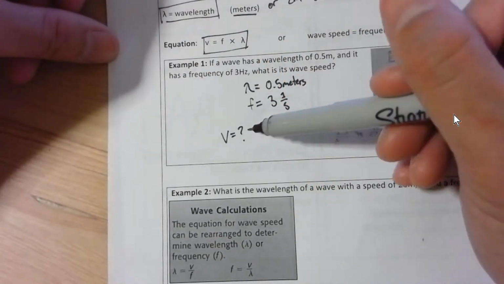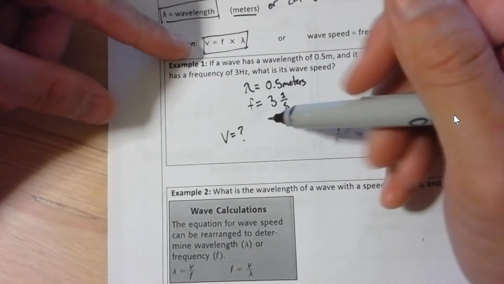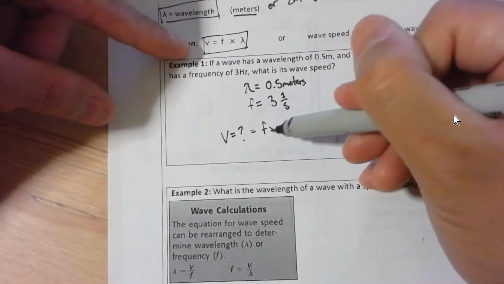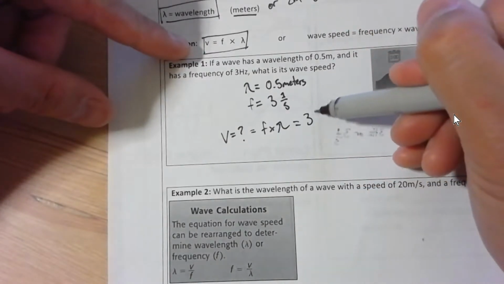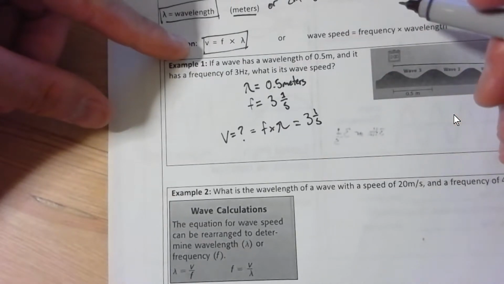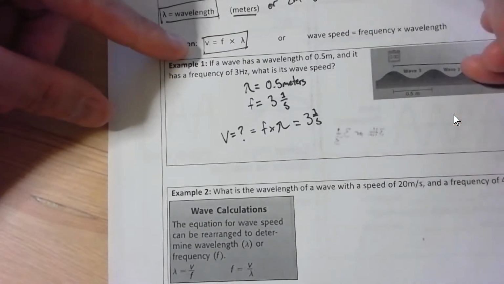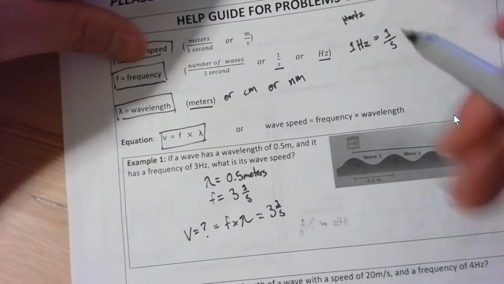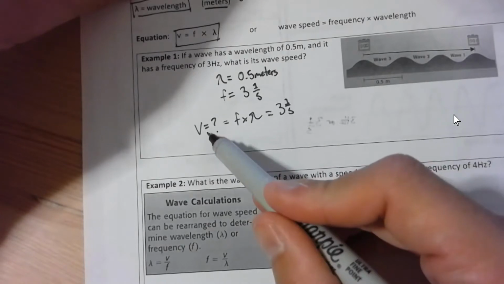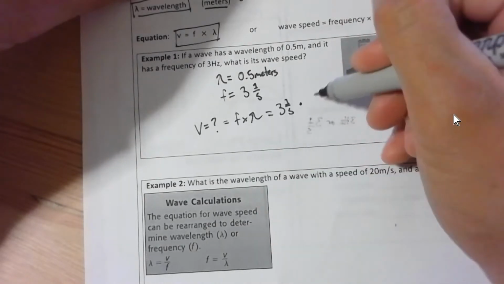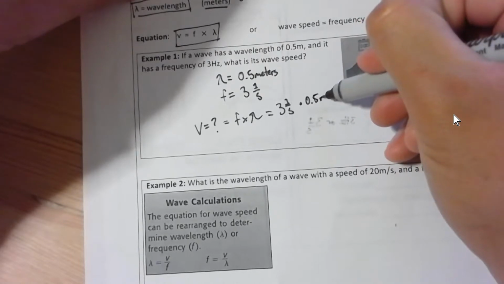So wave speed, we know, is f times lambda. That means f times lambda is going to be 3 over 1 over seconds. I like using 1 over seconds as the unit instead of hertz, okay? You'll see why in just a second, because my answer for the velocity is going to look pretty nice. 3 1 over seconds times 0.5 meters.